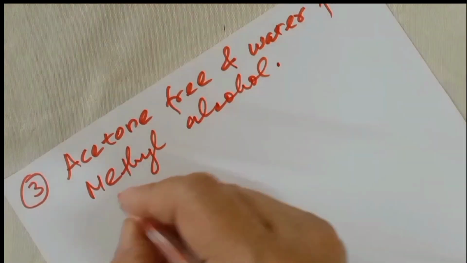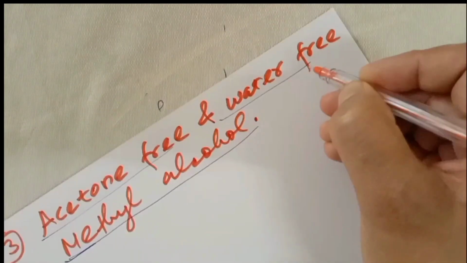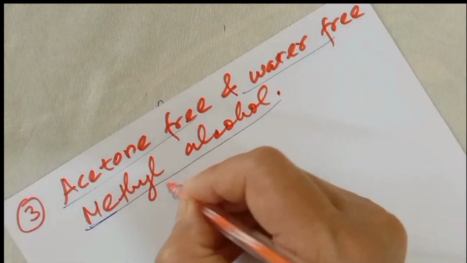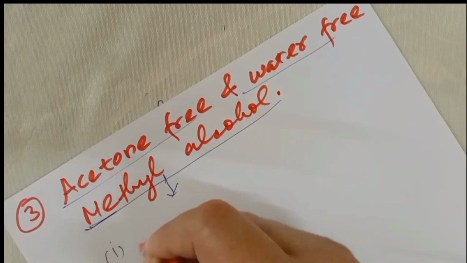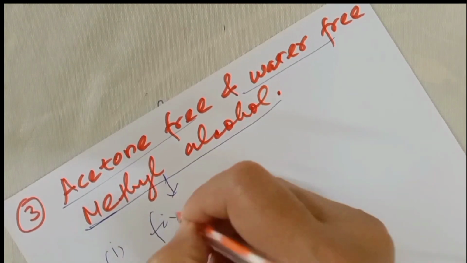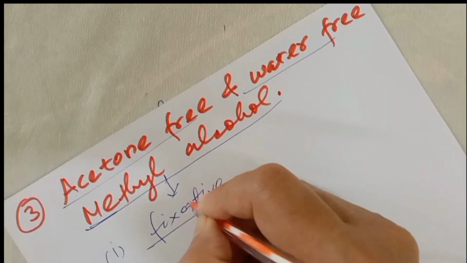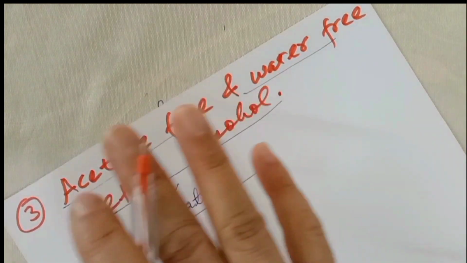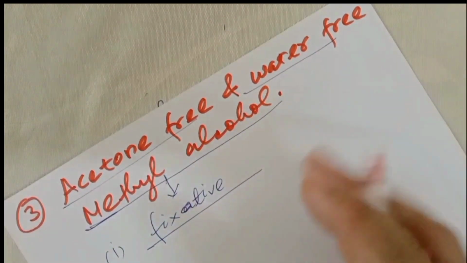So the methyl alcohol should be acetone free and water free. Okay, what is the function of this methyl alcohol here? It has basically two functions. First, it acts as a fixative material, that is, it fixes the blood smear and the blood cells to the blood slide.